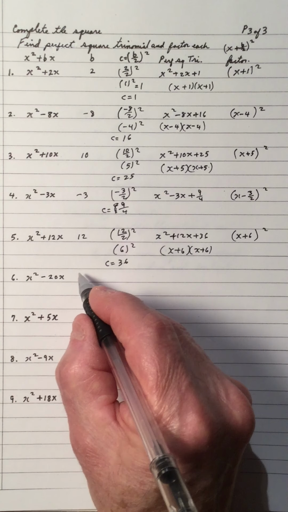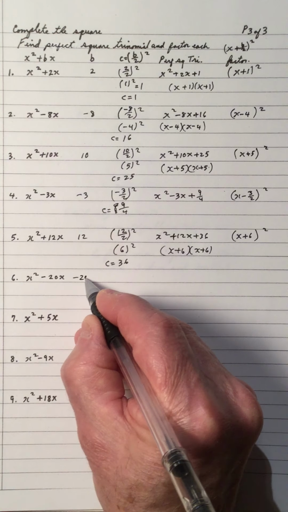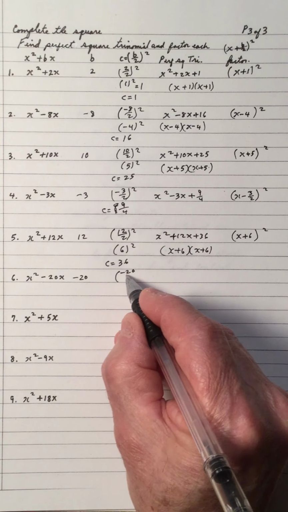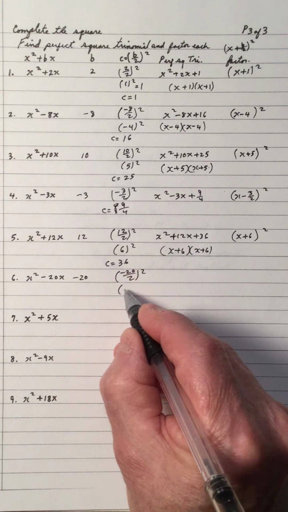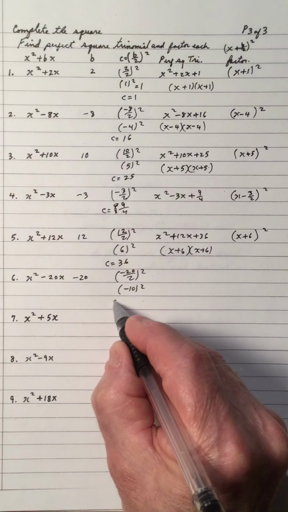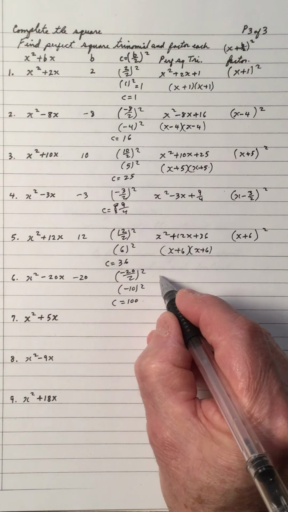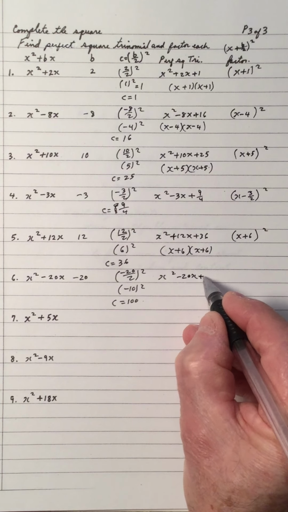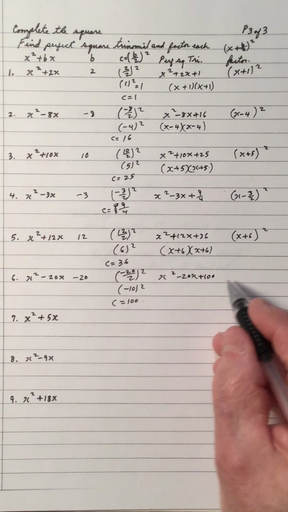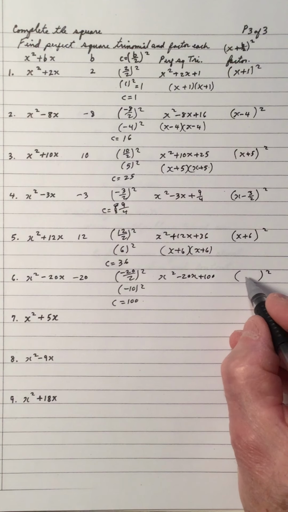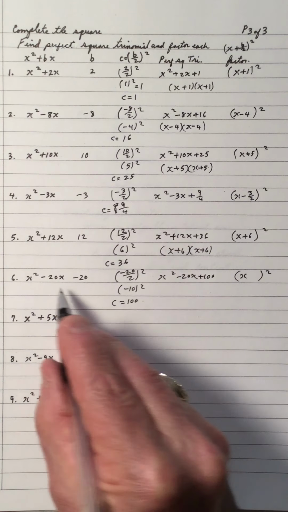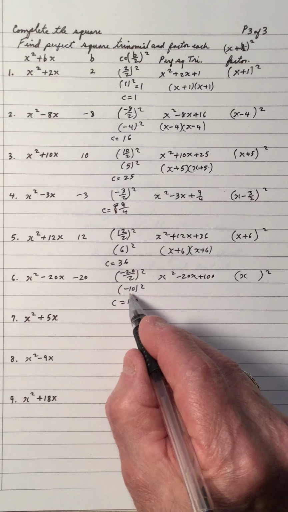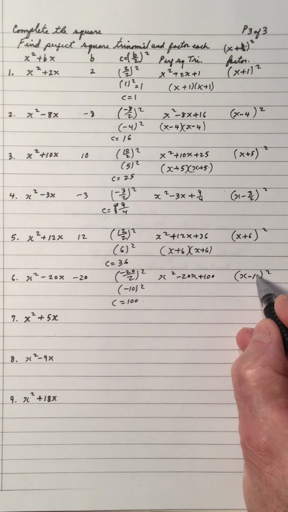And number 6, b is negative 20. So c is b divided by 2 squared, which is negative 10 squared. So c becomes 100. So it's x squared minus 20x plus 100 is the perfect square trinomial. And the factorization is an x, and a half of b, b divided by 2 is negative 10, so that's x minus 10 all squared.